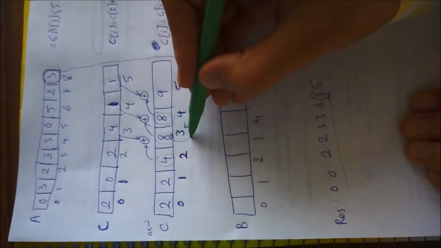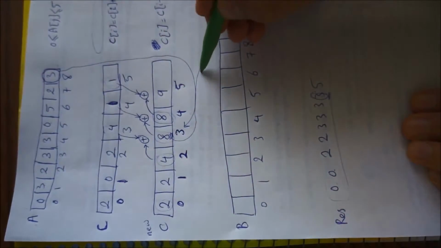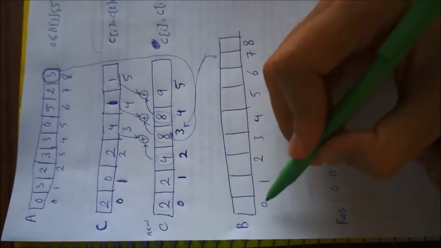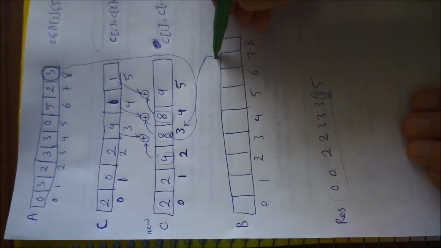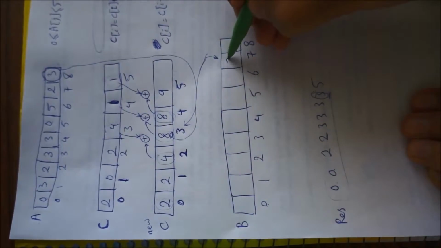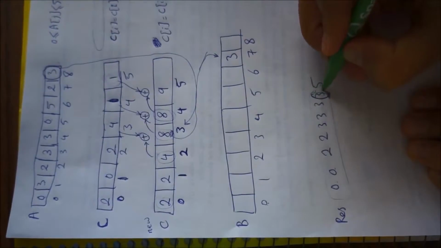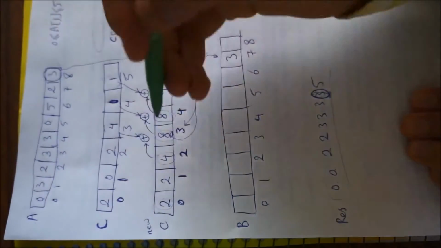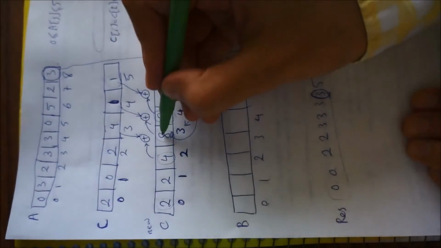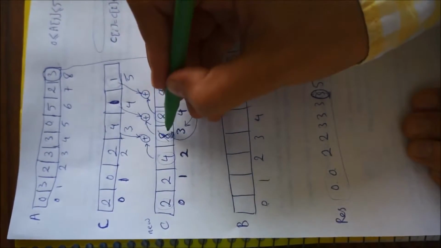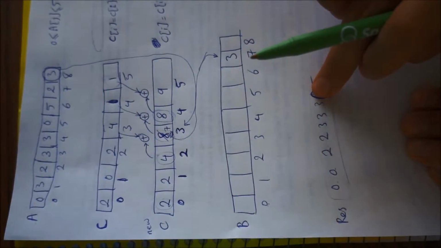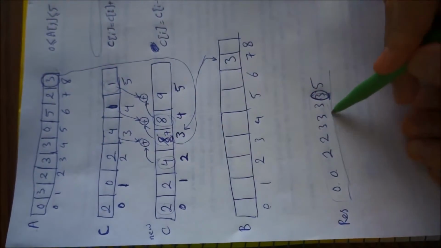So I will go to the 8th position of the array B. Remember that the 8th position means index 7, because the indices start from 0. So I will go to the 8th position, or index 7, and put the 3 there. Now we're done with this 3. We put it in the right position. After that, we have to decrease this 8 by 1. Why? Because now that we're done with this 3, we have 7 numbers that are less than or equal to 3.